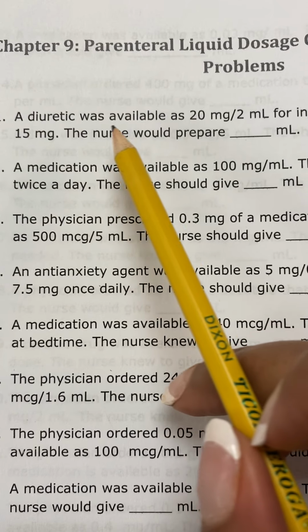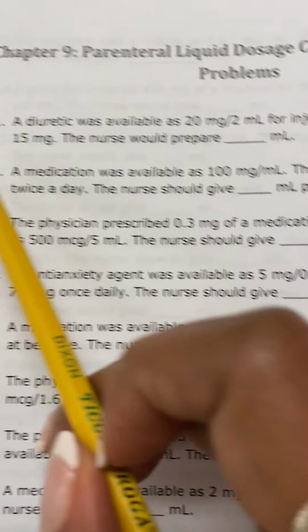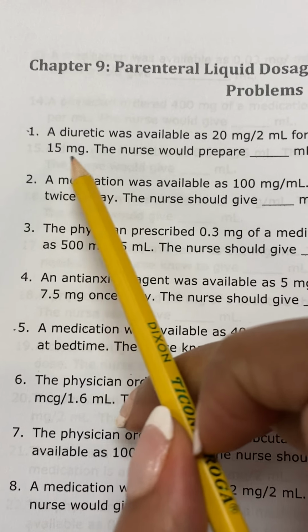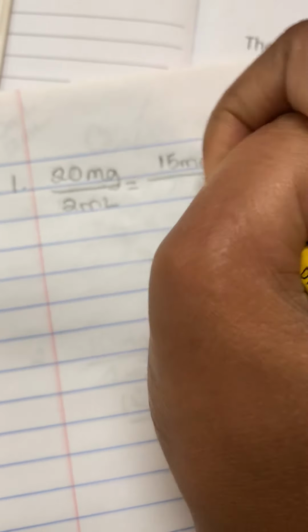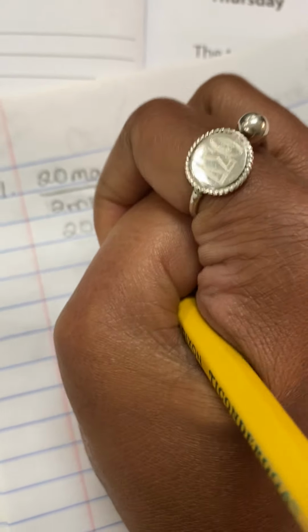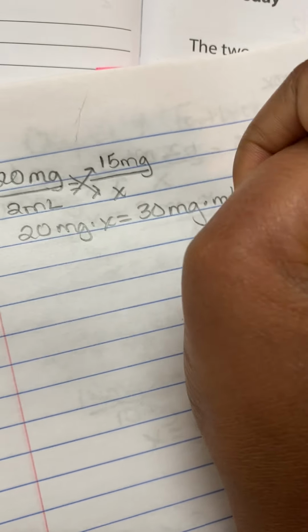I would set up 20 milligrams over 2 milliliters. And remember, we're doing proportion, we want to match units. So then I'm coming back to the problem to see what else I was given to work with. Okay, 15 milligrams, mg. So you're going to put the 15 mg here. You're going to match units to units. Then you're going to cross multiply. So 20 milligrams times x, and 2 times 15 is 30. So that's 30 milligrams times the milliliter.